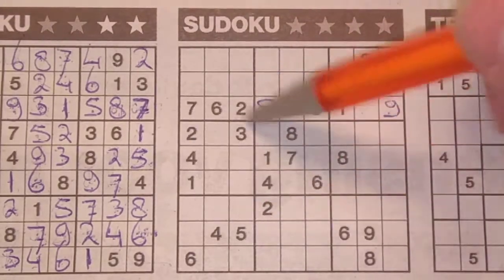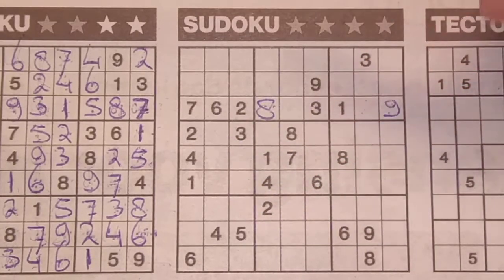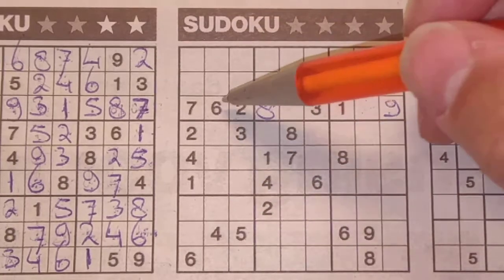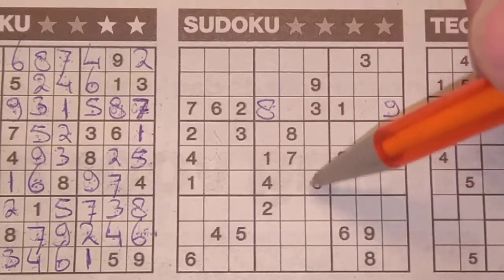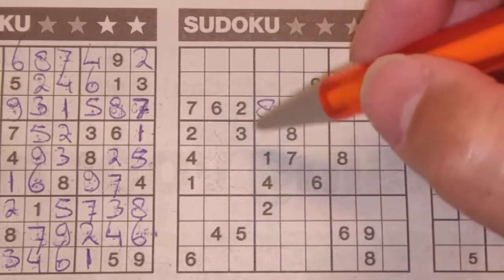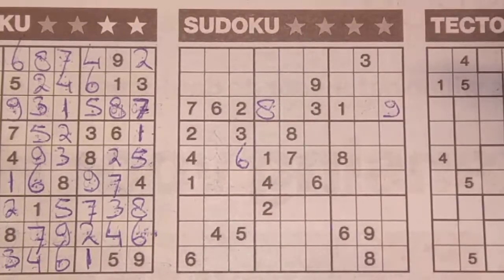How about this big square? 5 missing numbers. One of the missing numbers is 6. I see here 6, so no 6 in these 3 boxes. There are 6, so no 6 in those 2 boxes. 1 box left for the 6 should be here.